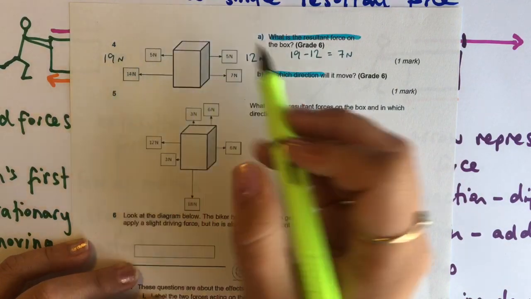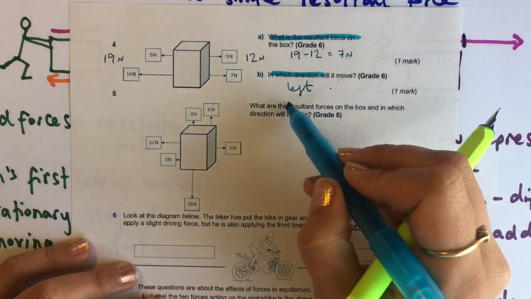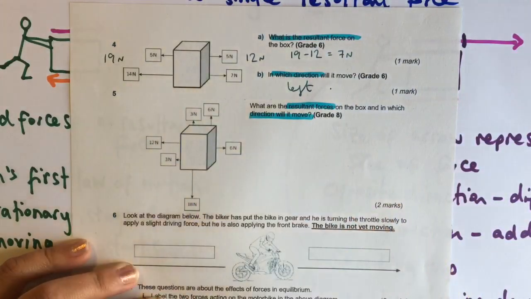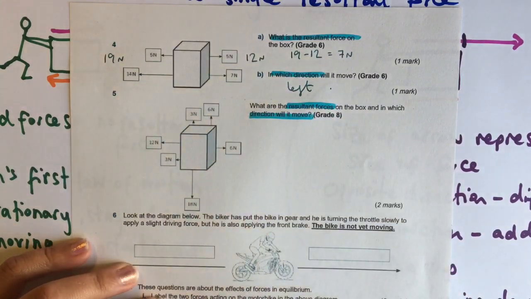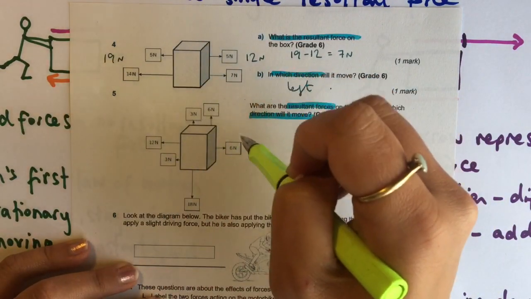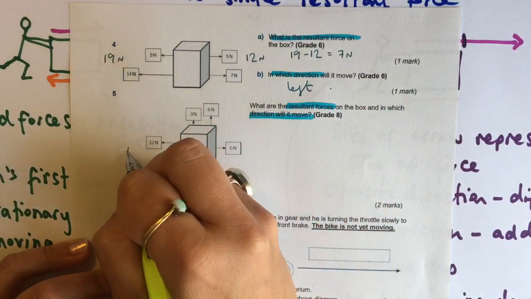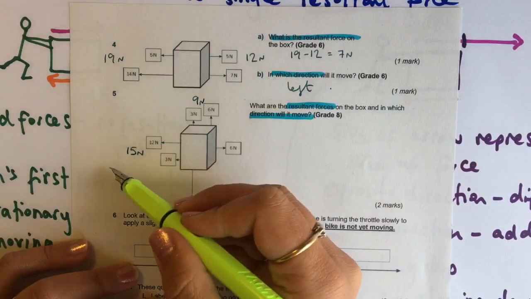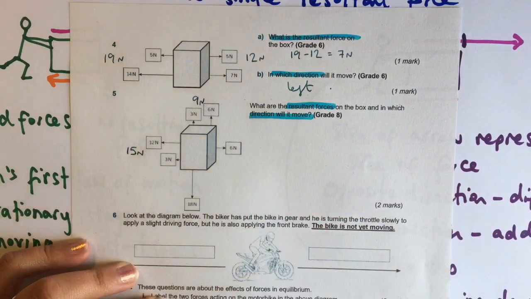And it's going to be in the direction of the 19 newton, so let's say left. What are the resultant forces on the box, and which direction will it move? So now we've got them in not just 2 directions, but in 4 different directions. Okay, so let's work out a resultant for each direction and then an overall resultant. So 12 plus 3, we've got 15 newtons. 6 plus 3, we've got 9 newtons. So 15 newtons left, 9 newtons up, 6 newtons right, 18 newtons down.